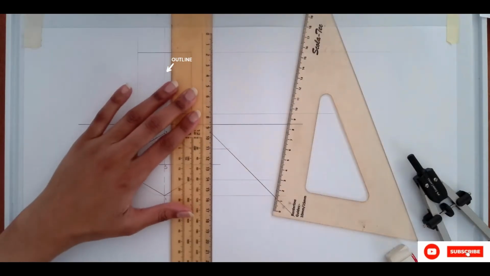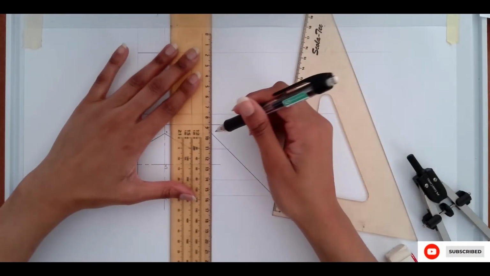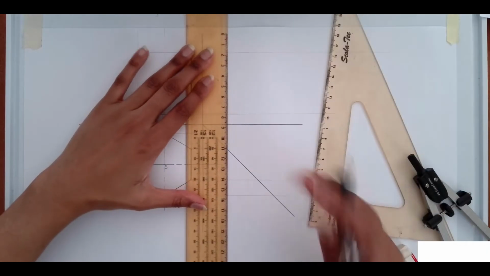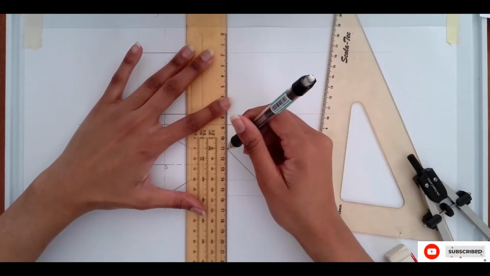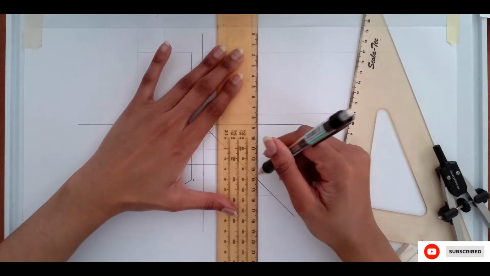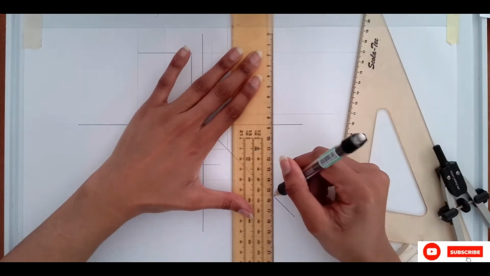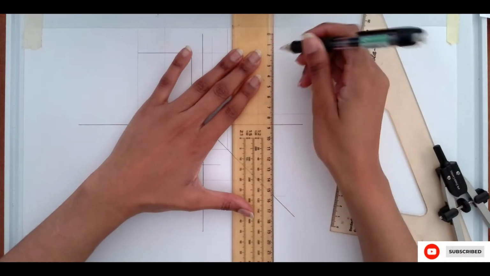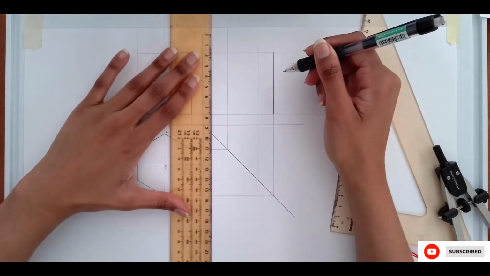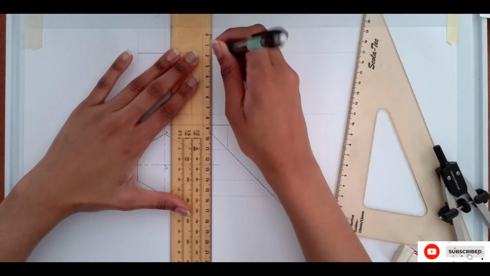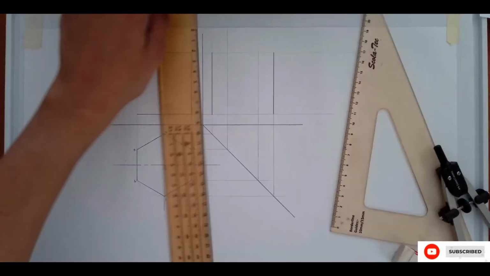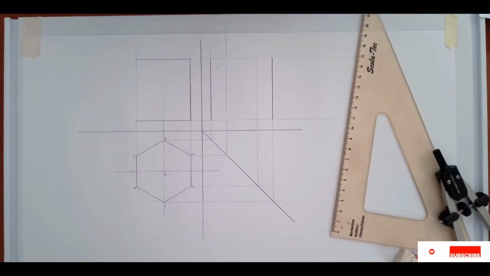You will now project the points from the 45-degree line up to draw the left view of the hexagonal prism. Once all points have been drawn, you will now make an outline of the prism, just the outside part first.